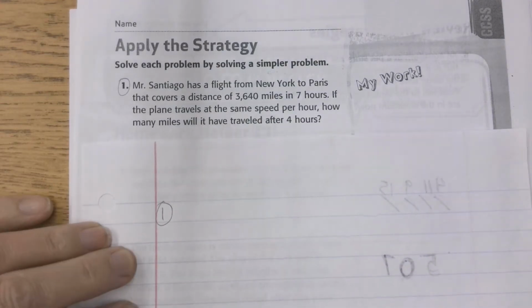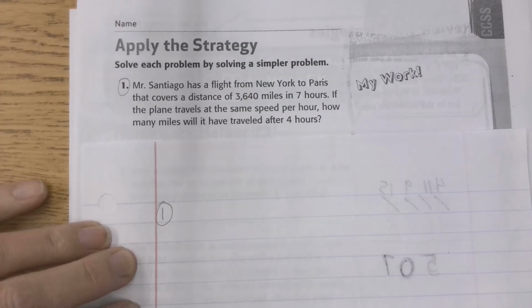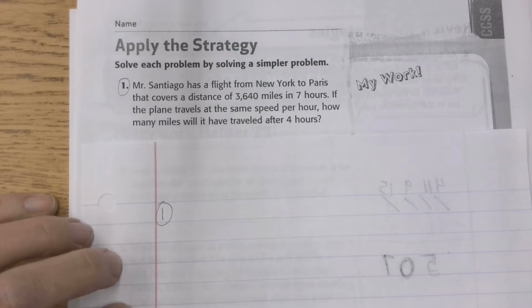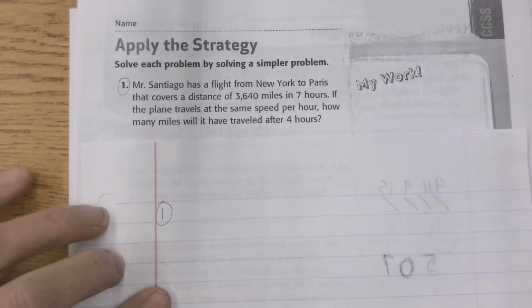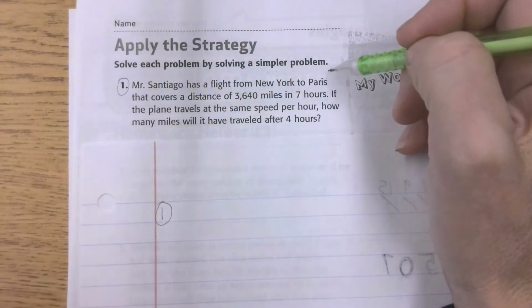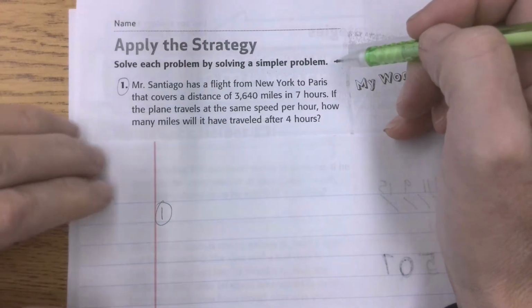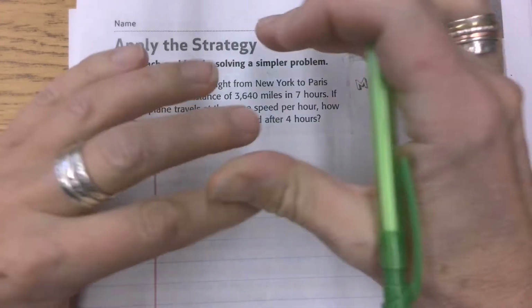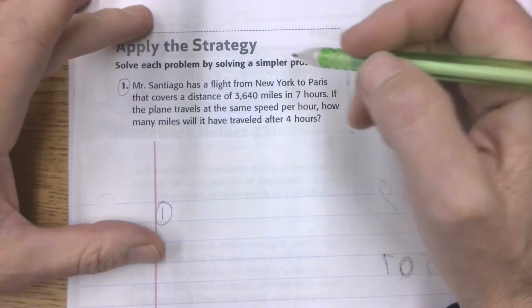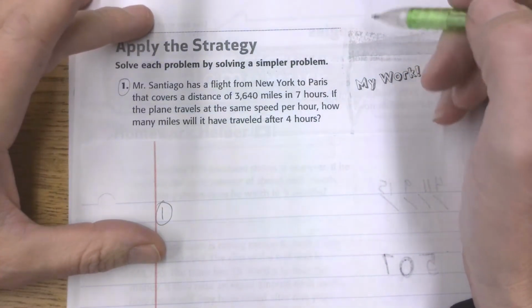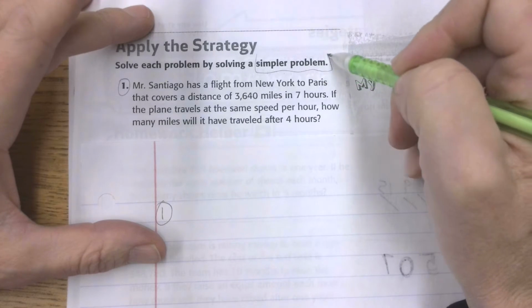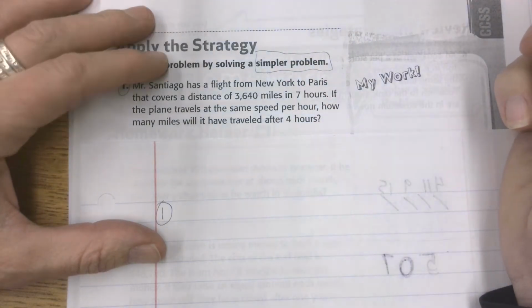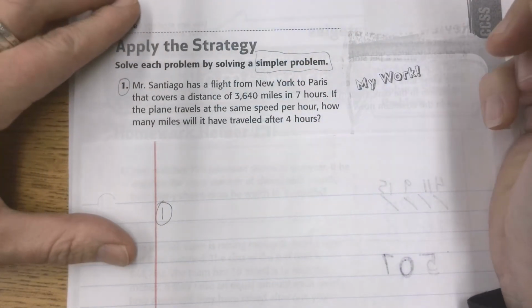So Mr. Santiago has a flight from New York to Paris that covers a distance of 3,640 miles in 7 hours. If the plane travels at the same speed per hour, how many miles will it have traveled after 4 hours? So when I look at problems like this, as a kid, I hated word problems. I really, really did, because I just read all this information and it made no sense. So what we're looking for, since we know there's a simpler problem somewhere in here, is what we need to know and what we have to do to get there.